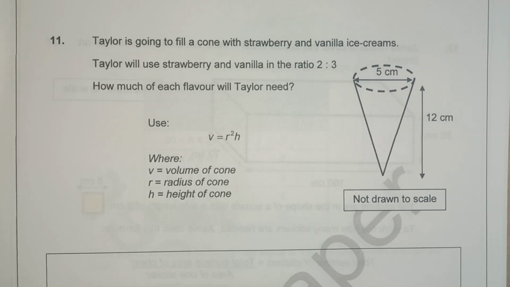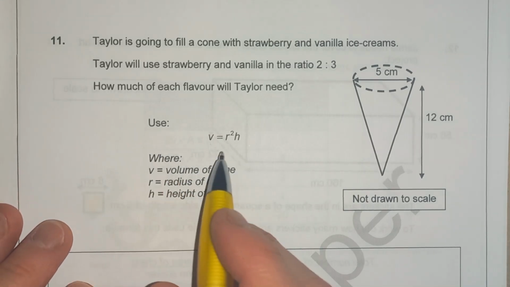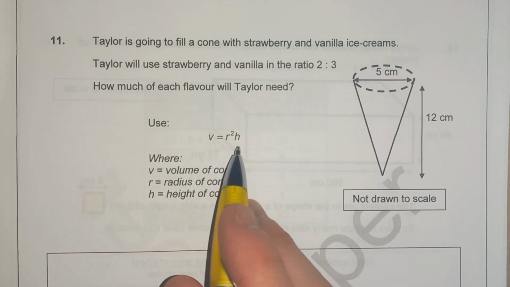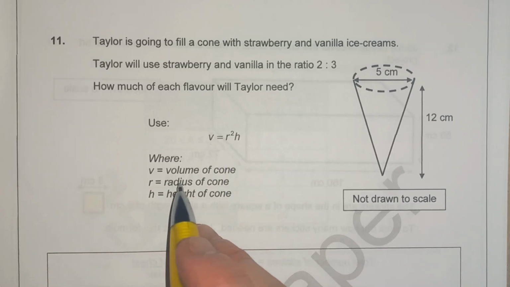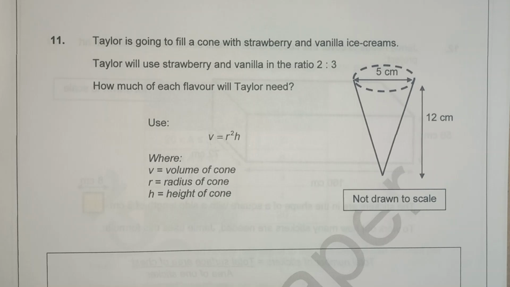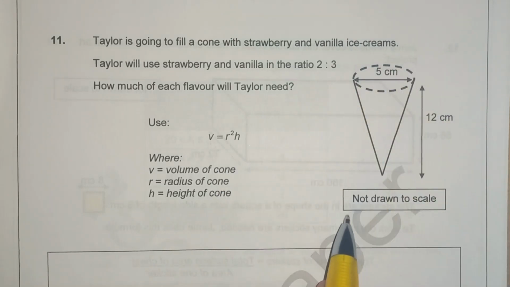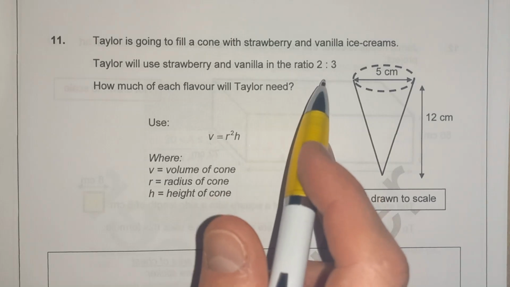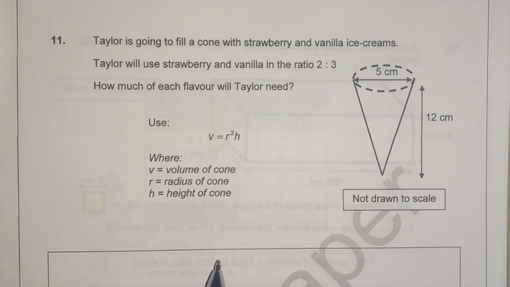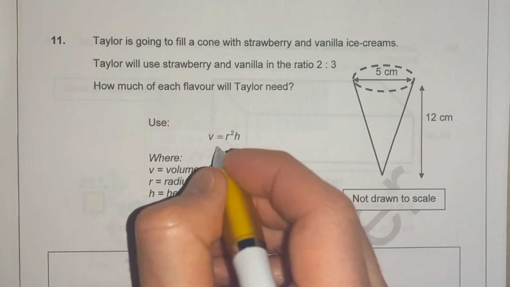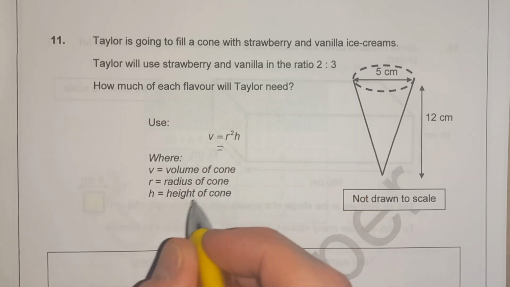Right, so we've got a formula here. We've got V equals πR squared H, where V is the volume of the cone, R is the radius of the cone, and H is the height of the cone. So what we can do is work out the volume of this, so we know how much ice cream there's going to be in total, and then use this ratio to split it between strawberry and vanilla. Okay, so V equals πR squared.